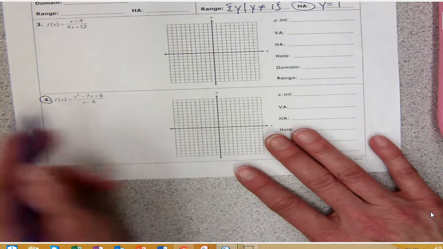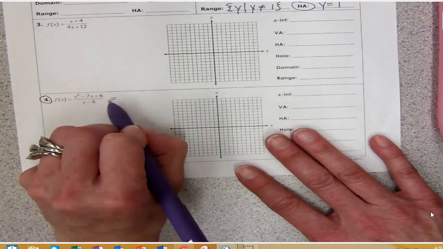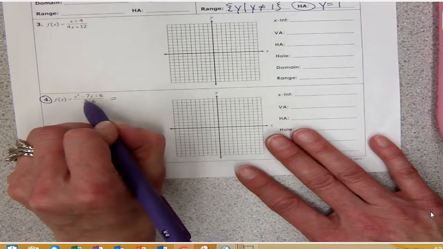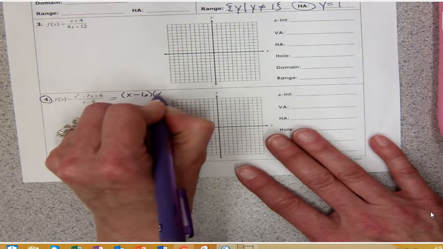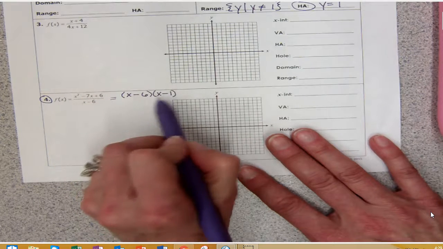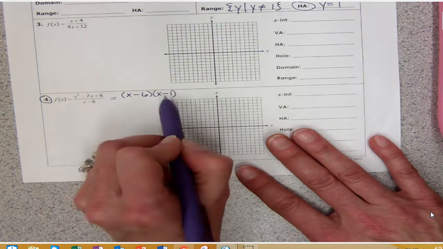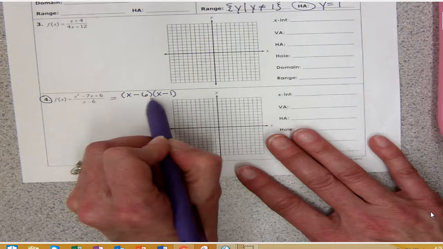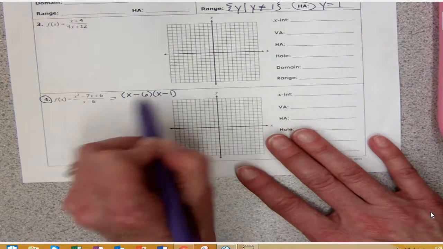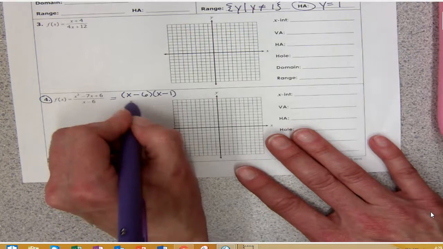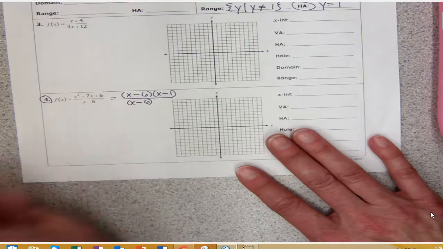Number 1, we need to simplify first. So that means factor. When we factor, I'm going to look to see what numbers are going to multiply to give me 6 and add to give me negative 7. So I've got x minus 6, x minus 1. If I were to multiply that out, x times x would give me x squared. Negative 1x minus 6x would give me negative 7x. Negative 6 times negative 1 would give me 6. So there's my numerator. I'd have x minus 6 in the denominator.